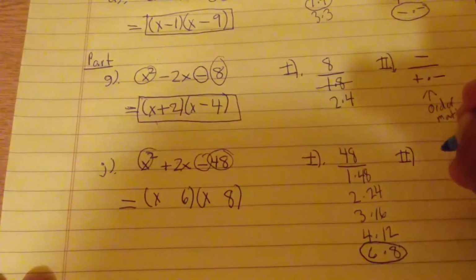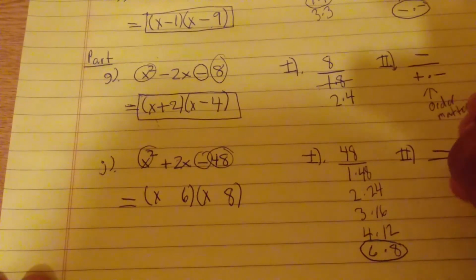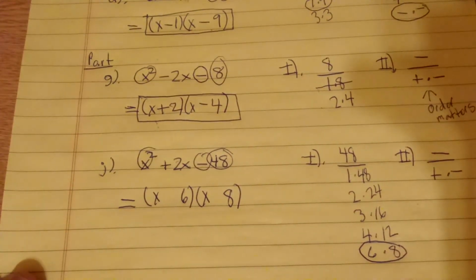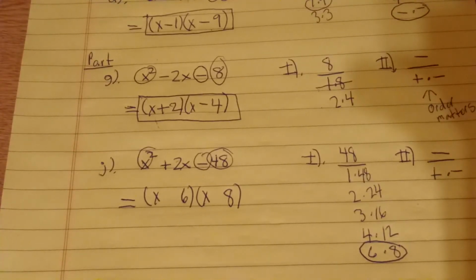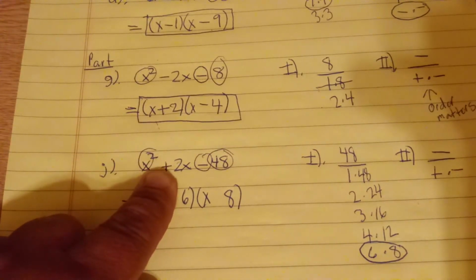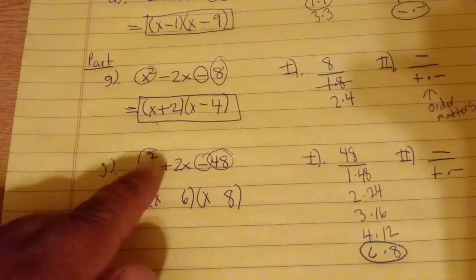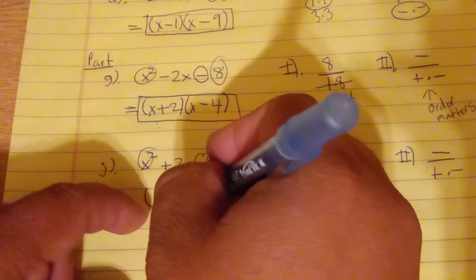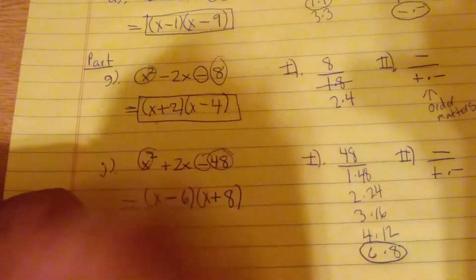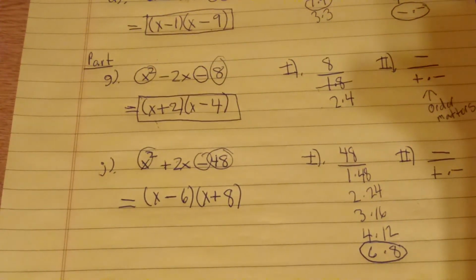So that means we're going to use the negative chart, which means one is positive, one is negative. Once again, remember that the order is important, the way you place the positive and the negative. So take a look at the middle one. In this case, the middle one is positive, so the larger of those two carries a positive and the other one carries a negative.